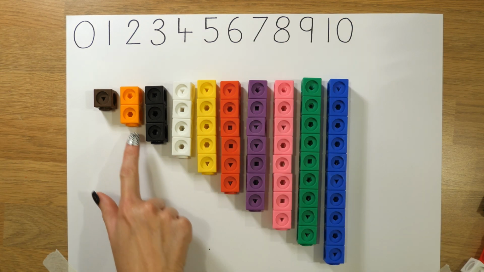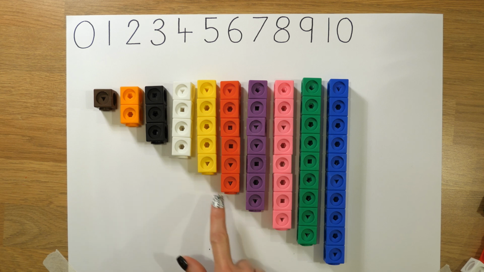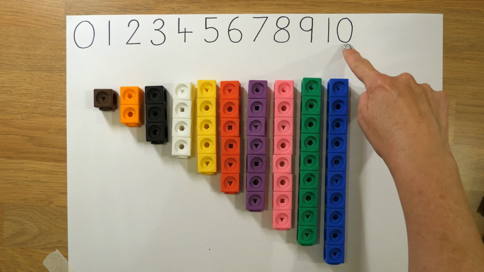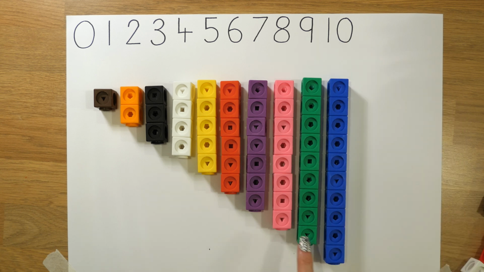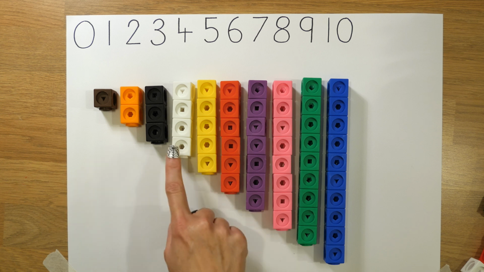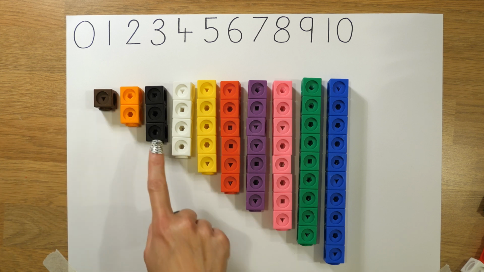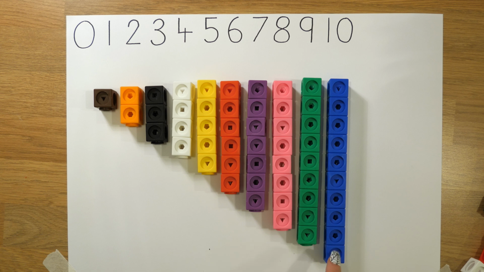So we can see the pattern that every time we add a new number, the next number, it has got one more. Or if we start at the 10, every number has got one less. We're taking them away. So we're adding one on when we're counting up, and taking away one when we're counting down.